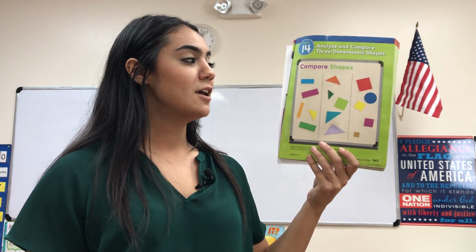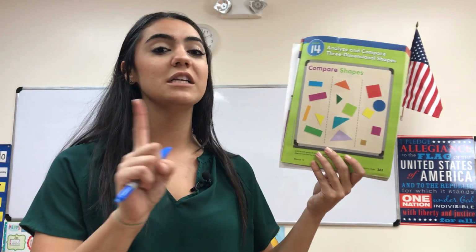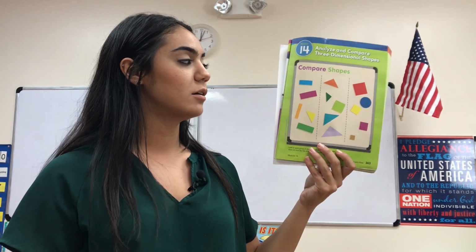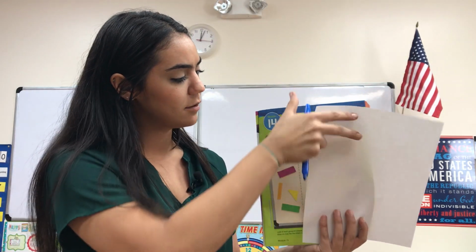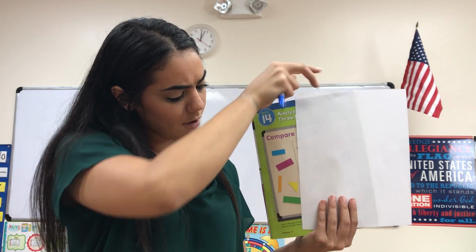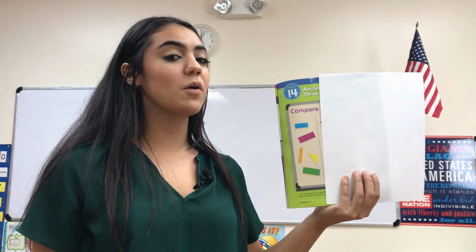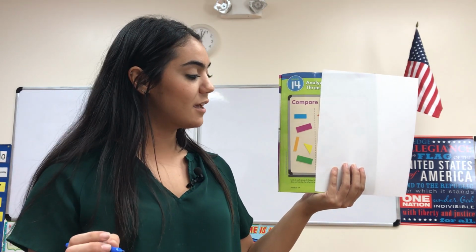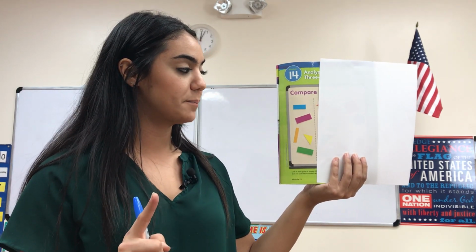Super exciting. You've got 3 different columns of a bunch of different shapes, and we need to see which one does not belong. So I'm going to go ahead and cover the other columns here. Let's see if we can see that okay. Okay. And you're going to look at column number 1. Column number 1 has shapes that look alike, but there's one that is completely different.